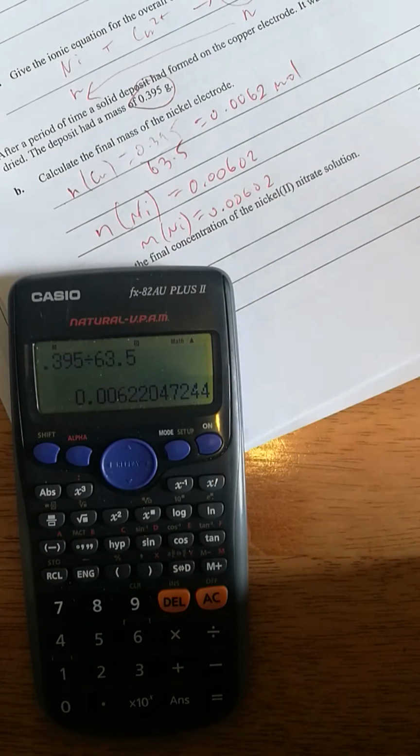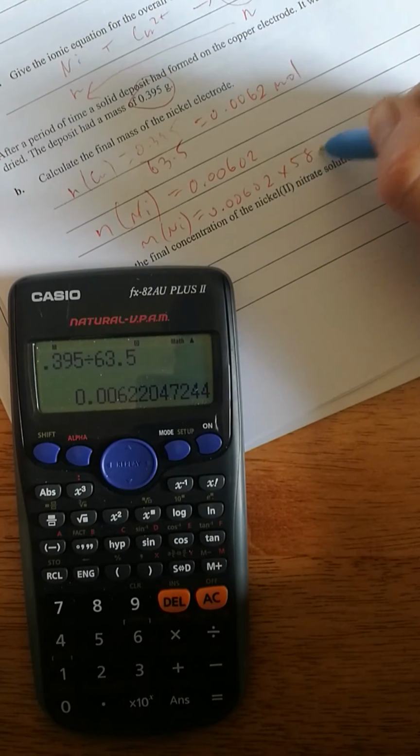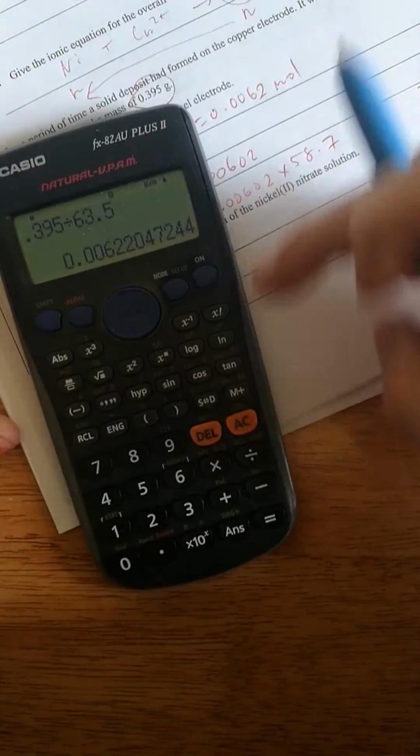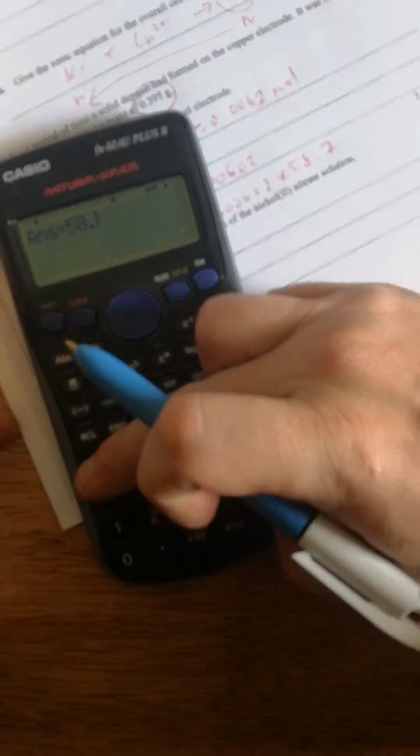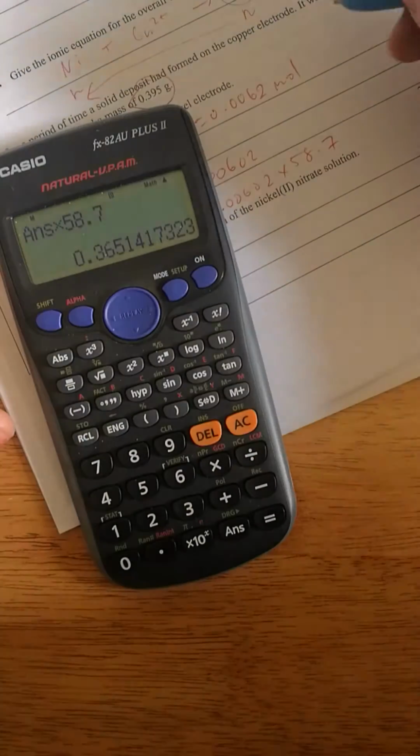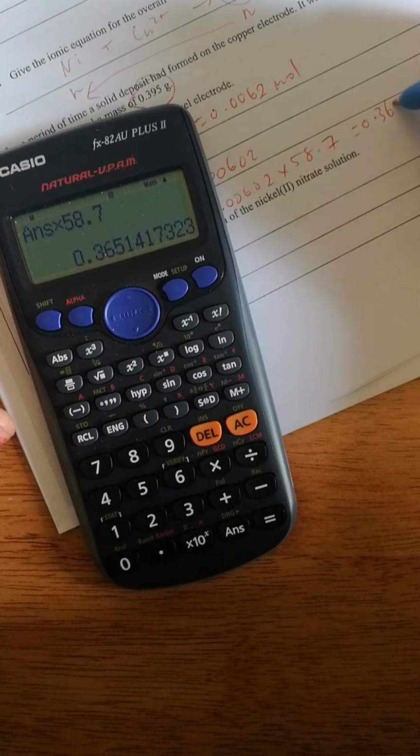I don't have a data book on me. Let me just look it up on my computer, bear with me. Nickel is 58.7, so we times that by 58.7 and get 0.365 grams.